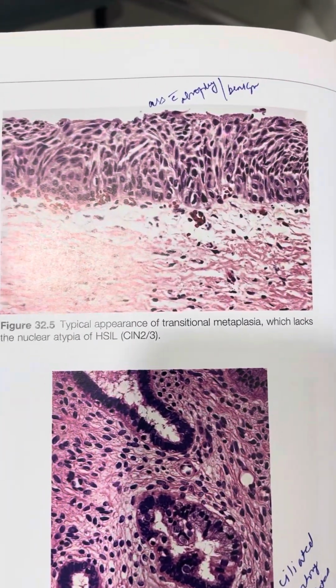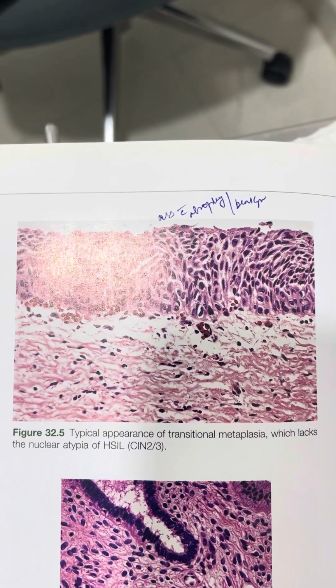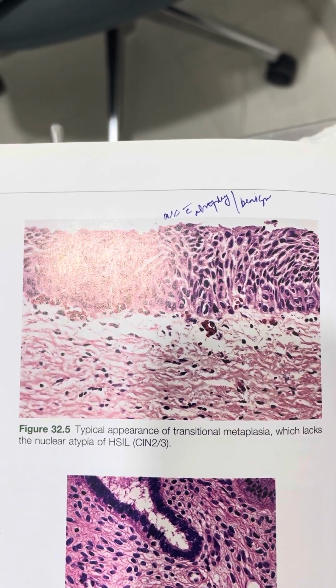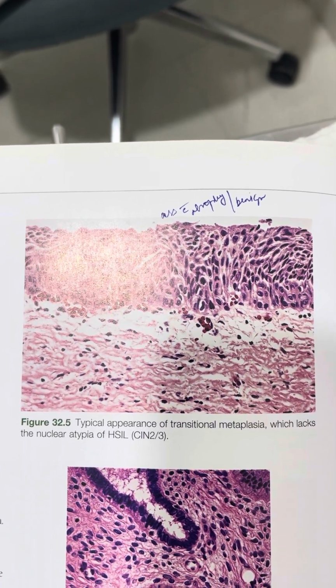Then the next condition, which is seen in elderly females, is the transitional metaplasia. That is, the squamous epithelium looks like transitional. This is a benign condition. In this also you can do the P16 to differentiate from Hetzel.